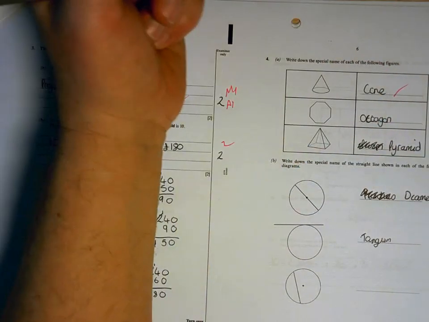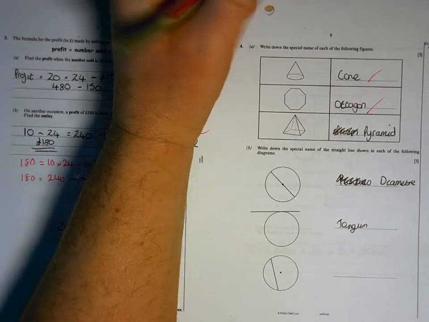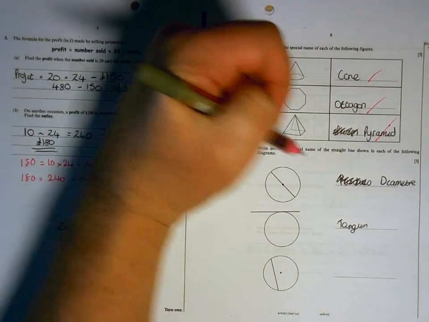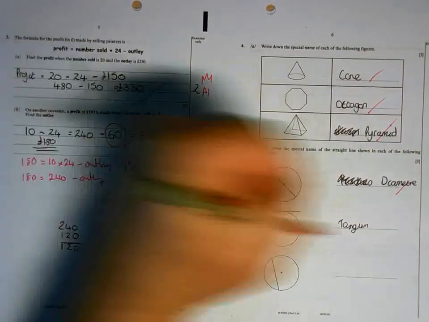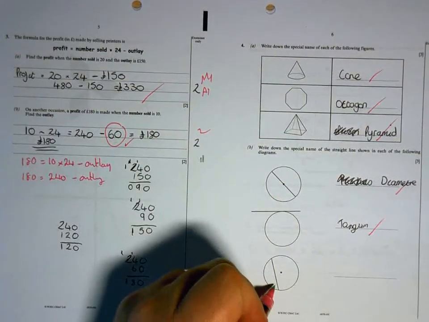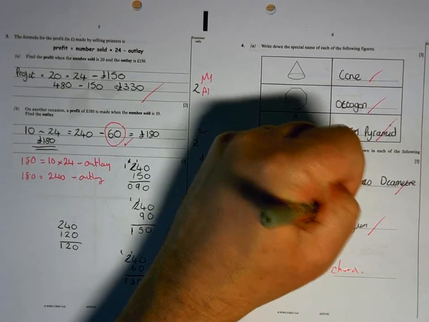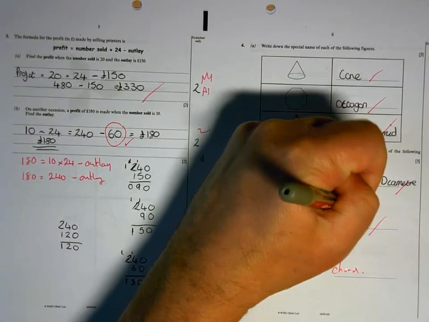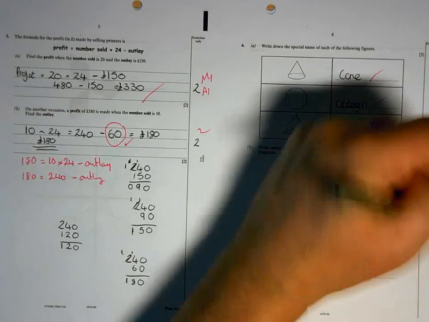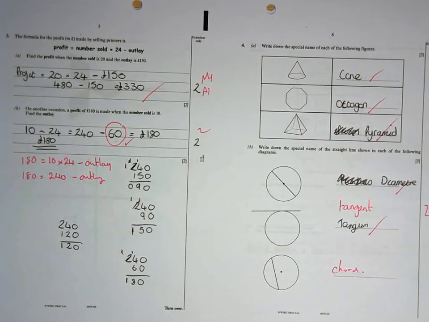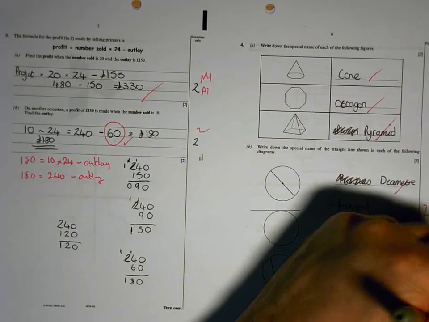Cone is correct, octagon is correct, pyramid is correct, diameter is correct, tangent is correct. This is known as a chord. Tangent is spelt like that. So there's 2 marks there, 3 there, 5, 9 for that page.